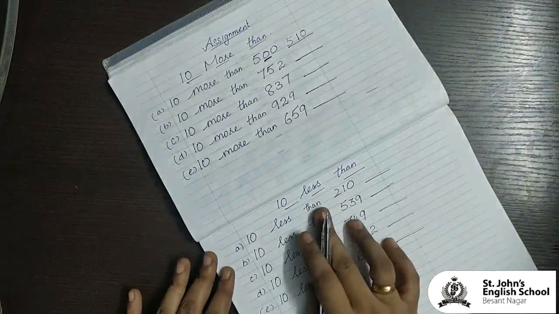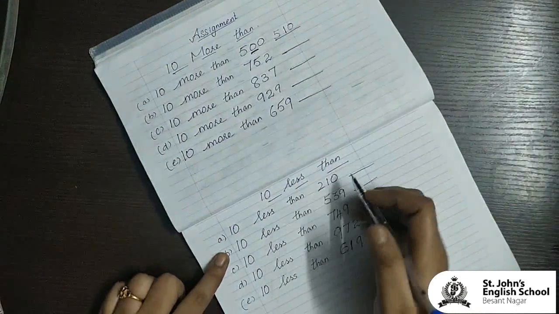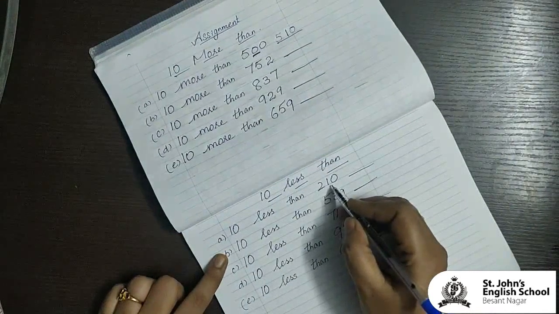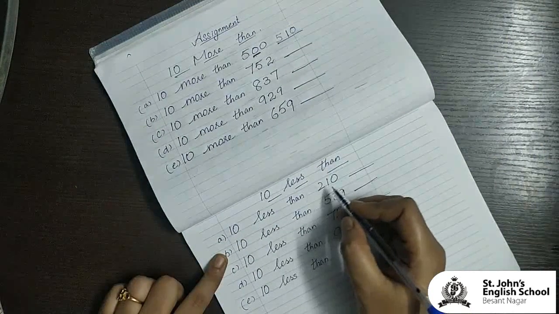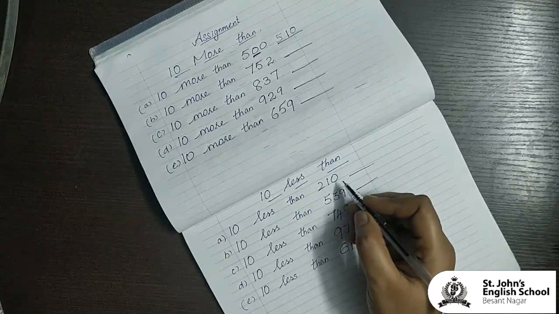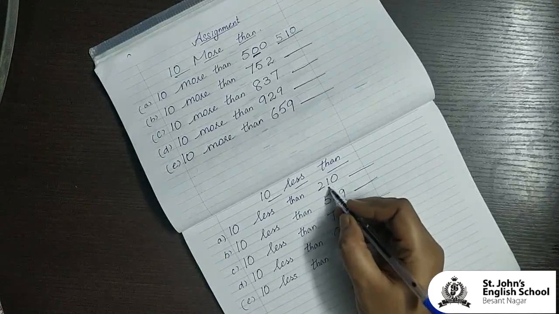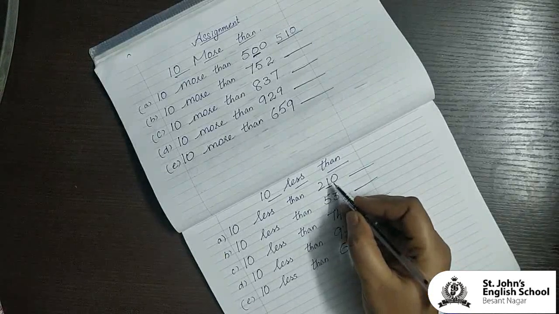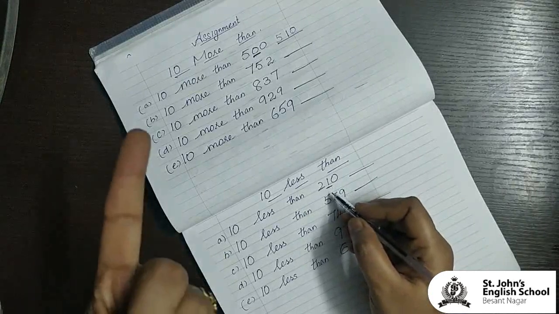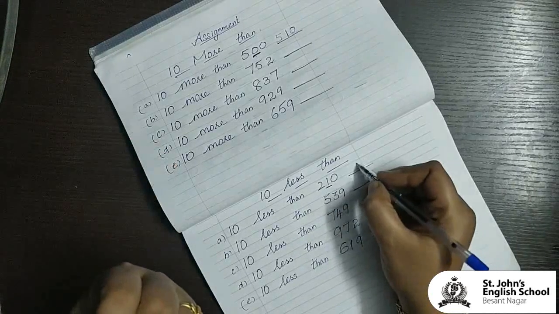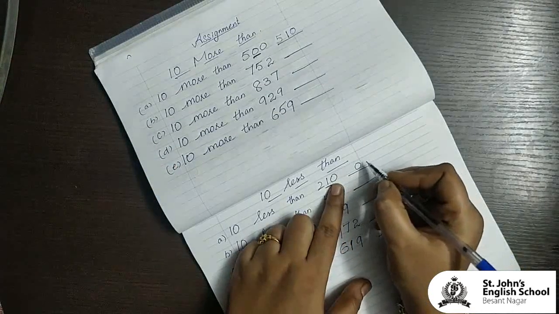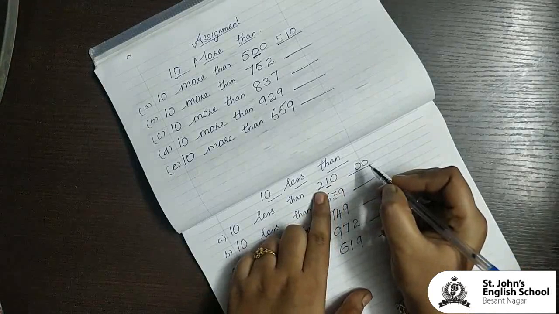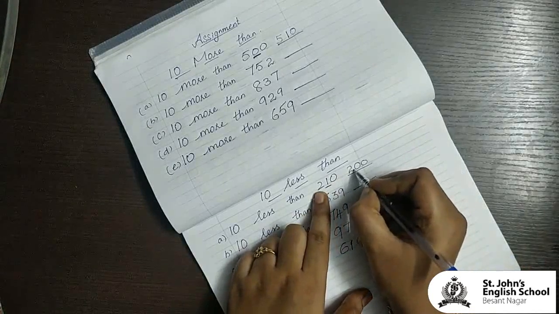So 10 less than means what you have to do? In the tens place alone, you have to subtract 1 and write the answer. So what number is there in the tens place? We have 1. So underline that. 1 minus 1 is what? 1 minus 1 is 0. So I am writing the 0. What number is there in the ones place? 0. What number is there in the hundreds place? 2. Is that clear for children?